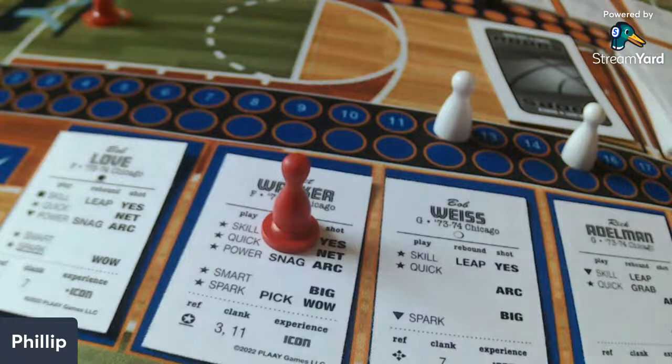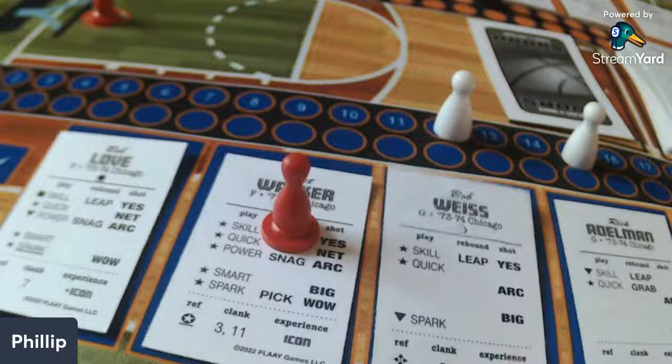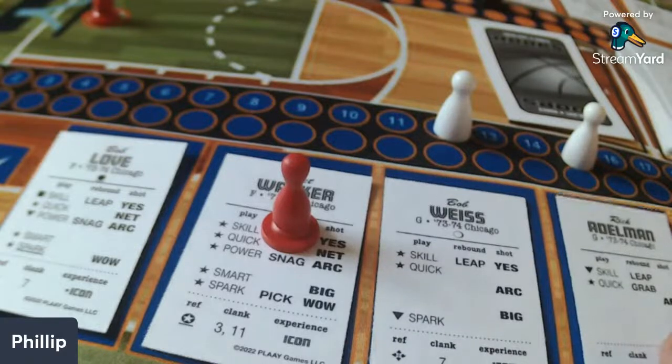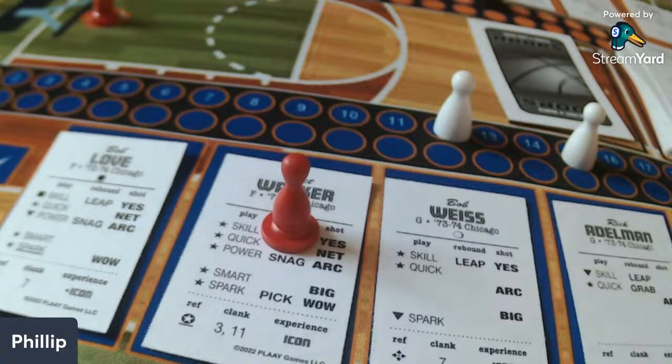Time out, and 2, 3, 4, 5, 6, 7, 8. Coleman's in the game.